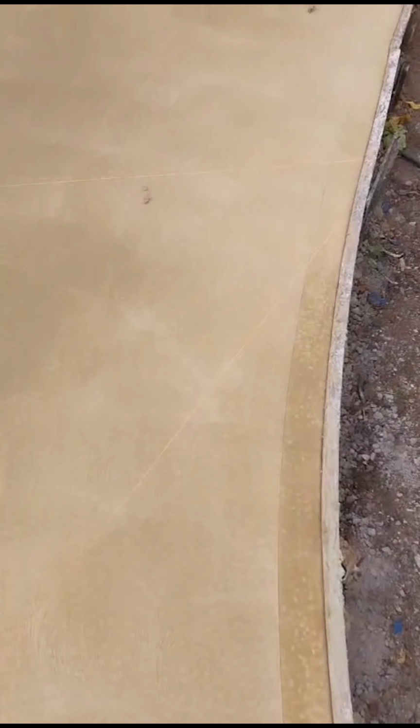So after cutting this, we should give water to the concrete every day until 28 days, so the concrete can go to its strength.